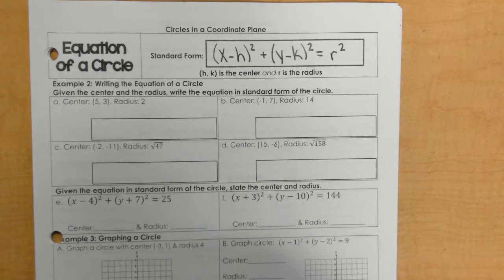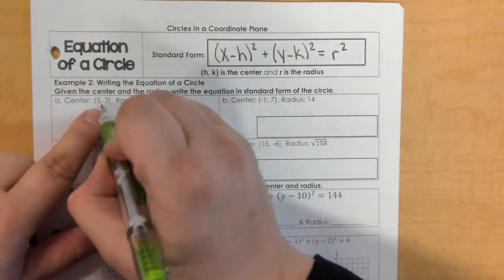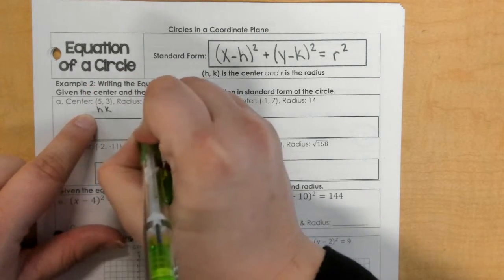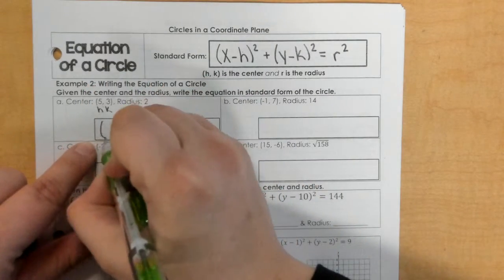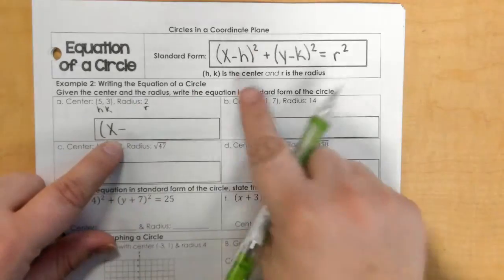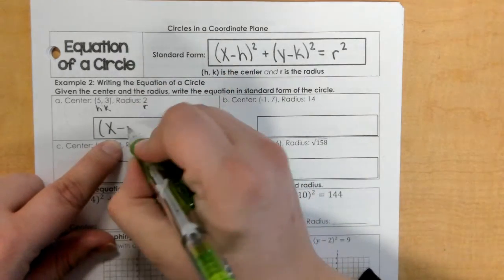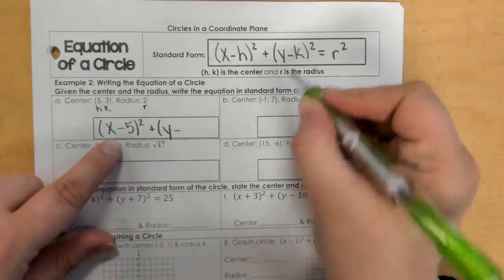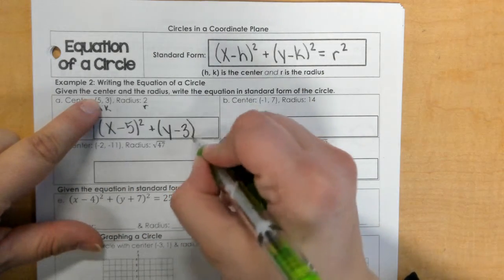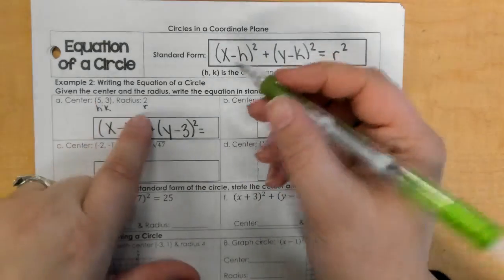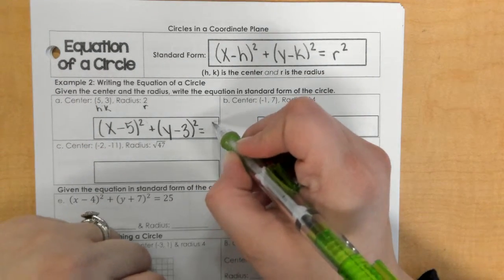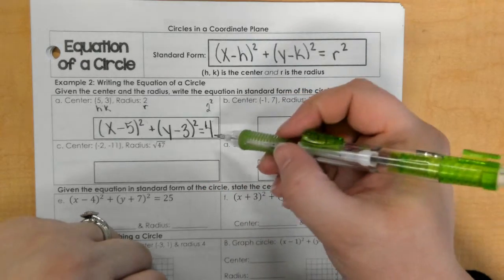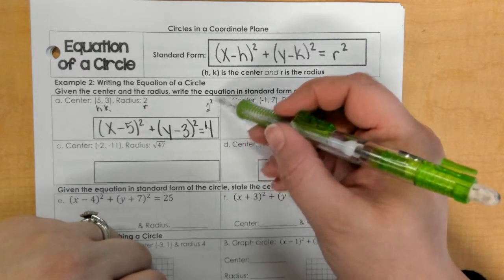in standard form. So, we know that the center is considered h and k. We know the radius is r. So we go x minus h. H is 5, squared, plus your y minus k, and k is 3, squared. Our radius is 2, squared, r squared. Well, what is 2 squared? That is 4. So I should see the 4 in the answer, not the 2 squared.